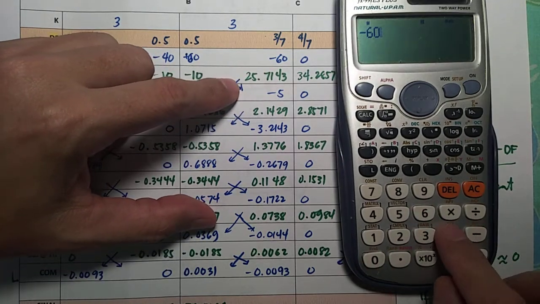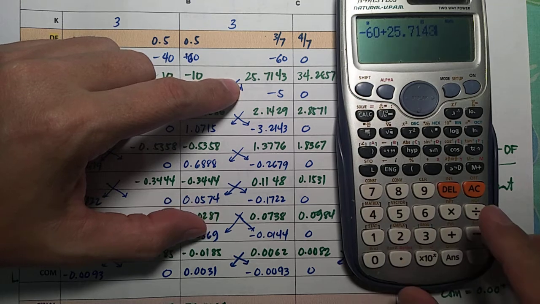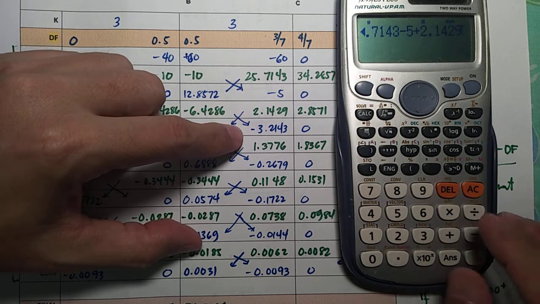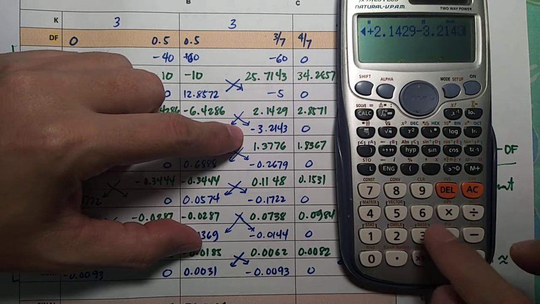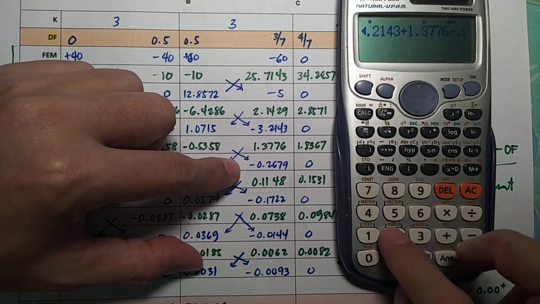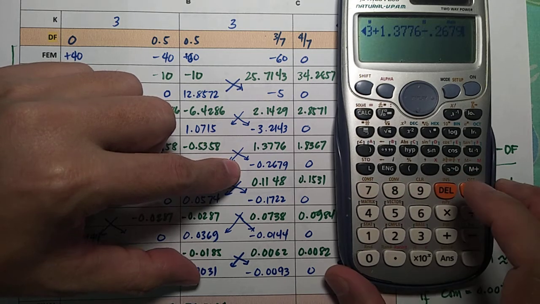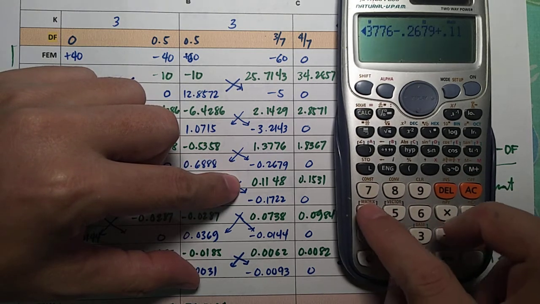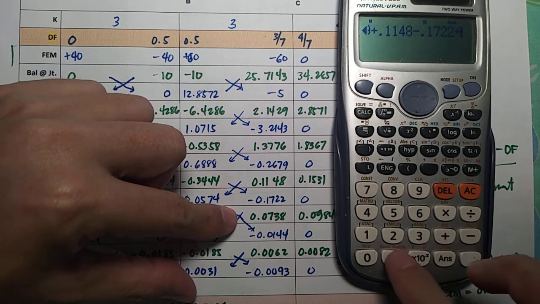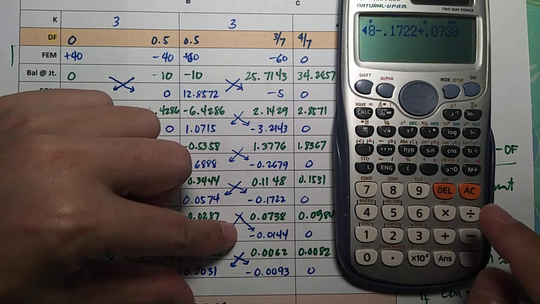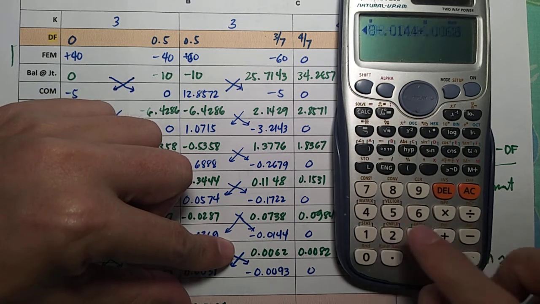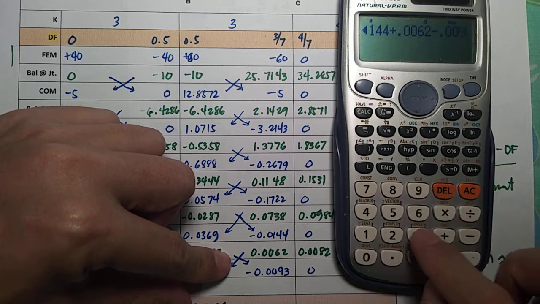Negative 60 plus 25.7143 minus 5 plus 2.14 minus 3.2143, 1.3776, 0.2679, 0.1148, 0.1722, plus 0.0738 minus 0.0144 plus 0.0062, then negative 0.0093.